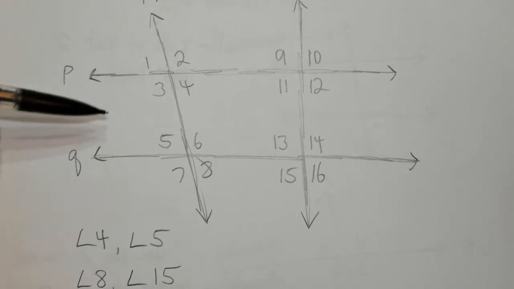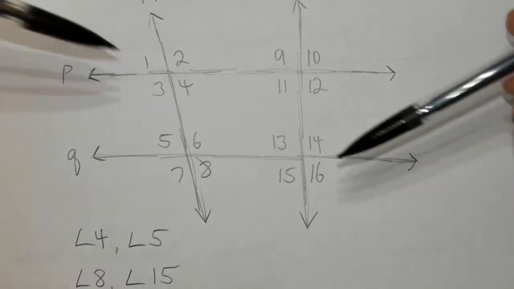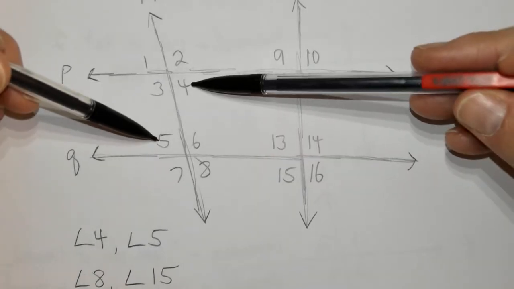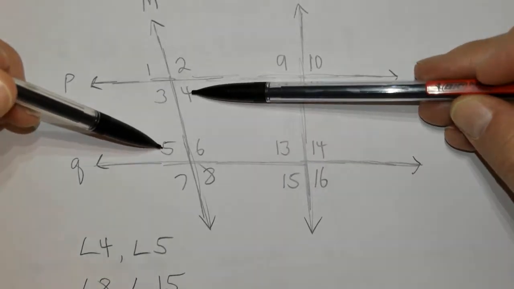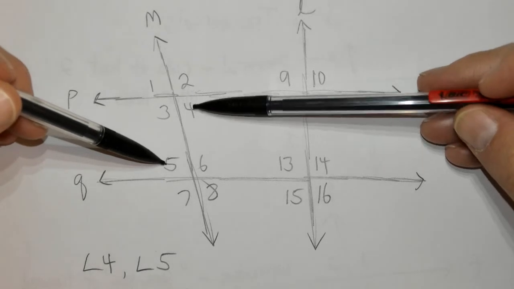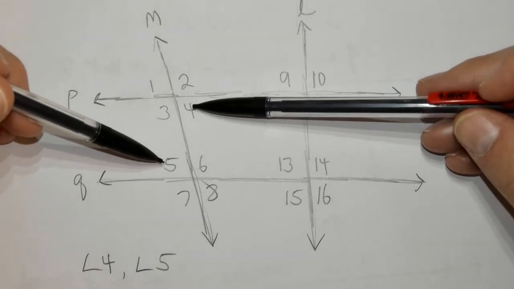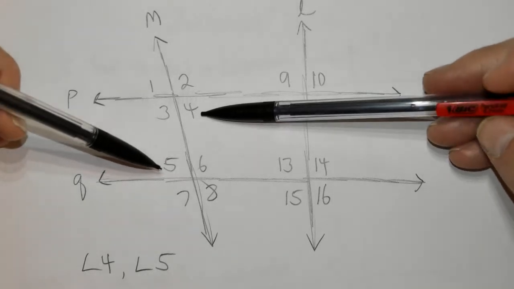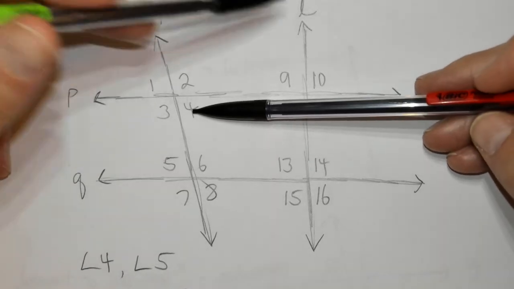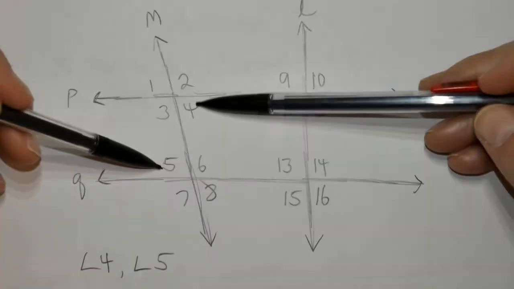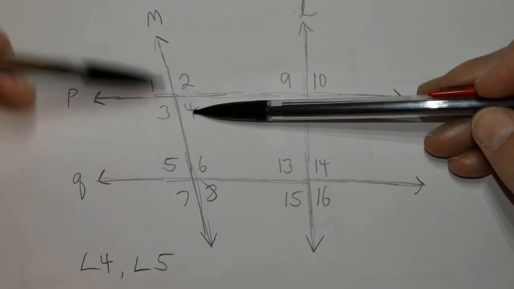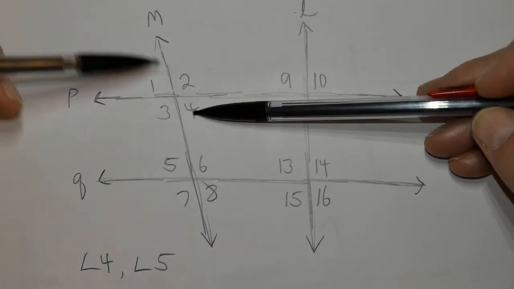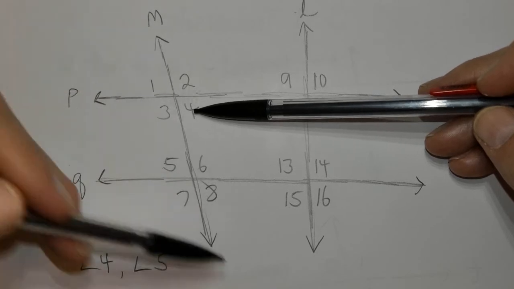Okay, so the first thing I need to do is locate those 2 angles. So here's 4 and here's 5. Okay, now the next thing I need to do is identify which transversal makes those 2 angles. And so out of the 4 lines that are here, the transversal that creates angle 4 and angle 5 would be line M. Line M is the transversal here.